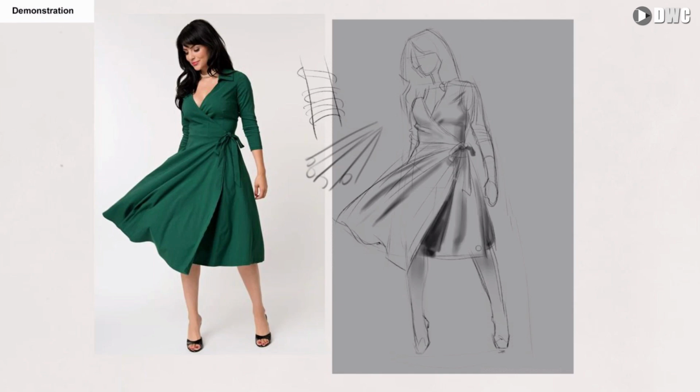Pipe fold there, pipe fold there. Create the form shadow. Remember, pipe fold is basically a cylinder. Create a form shadow there. Here's a little half lock happening here. Little subtle pipe fold kind of things happening there at the front of the dress. The dress overlaps, kind of blowing.